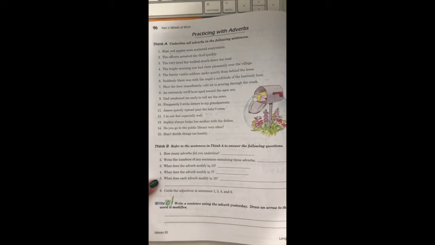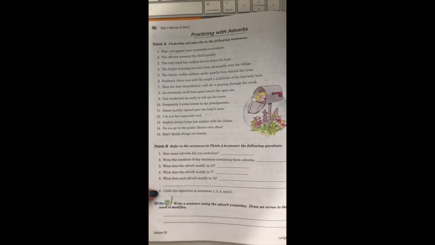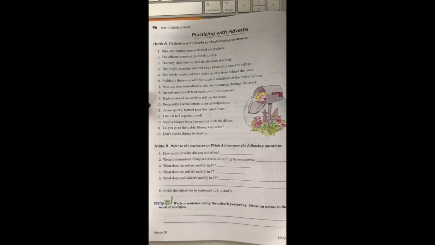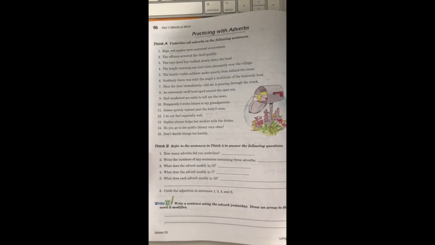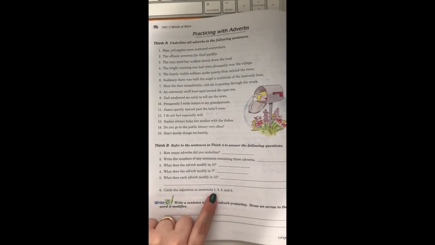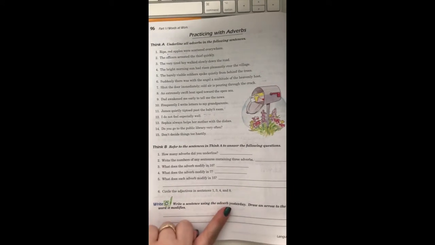Same here for number 5, asking about number 15. For number 6, circle the adjectives in sentences 1, 3, 4, and 8. So when you're done completing all of Think A and answering these questions, you're going to go back, and for numbers 1, 3, 4, and 8, you're going to circle adjectives, which are those main describing words.